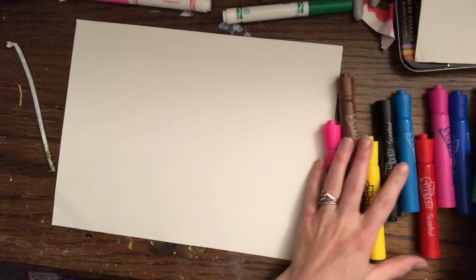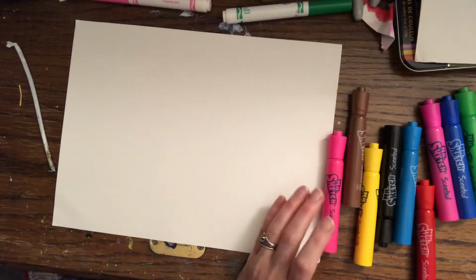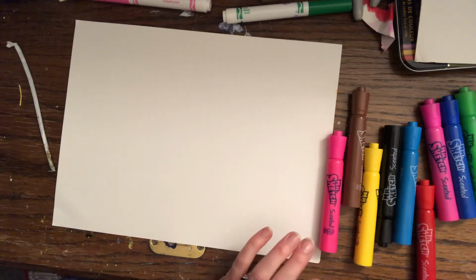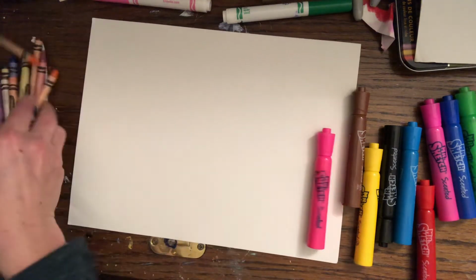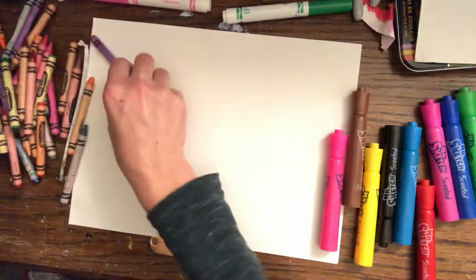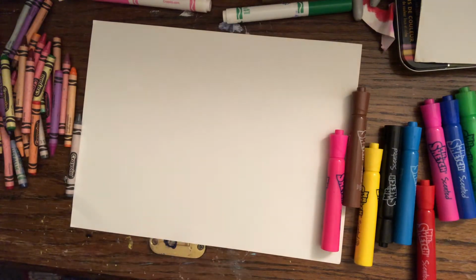I haven't used these since I was a kid. And then I've got my crayons. I'm just gonna grab a handful right now to put on the other side of me. I love the smell of crayons, that waxy smell. Okay. Let's go ahead and get started.